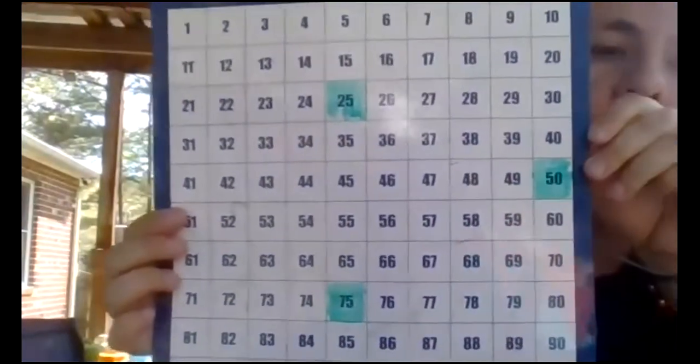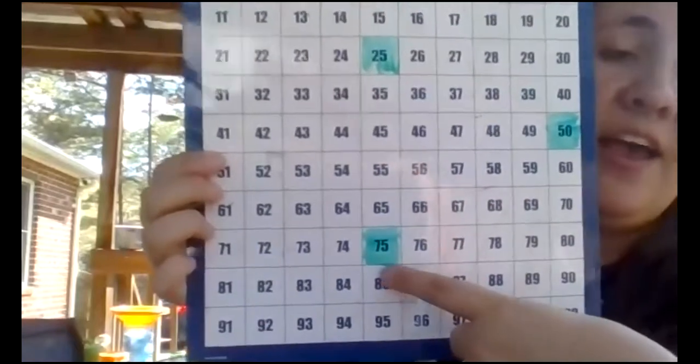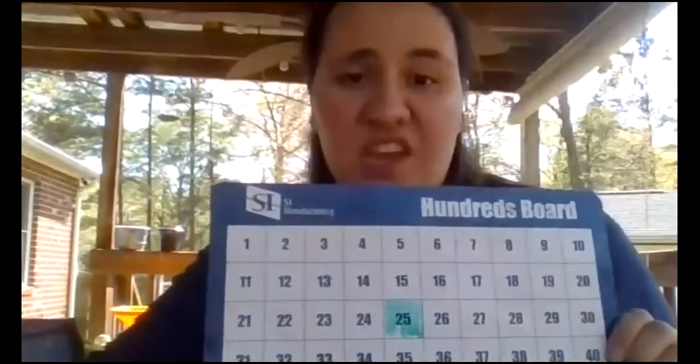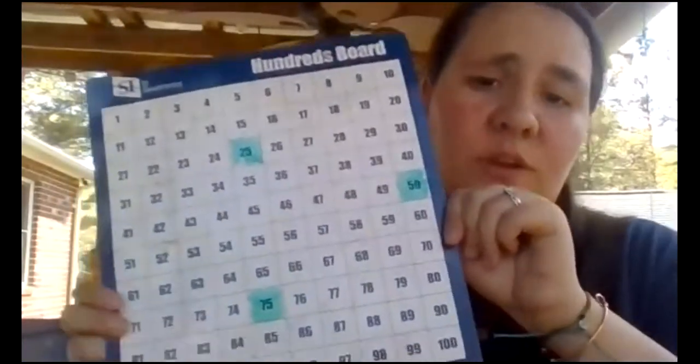75. Great job. So let me color that in. And you can do that at home with your color, whatever color you're using for quarters. Okay, so 25, 50, 75. Now I'm going to add 1 more. Let's see if we can get to 100, because remember, 100 equals $1. So we're trying to see how many quarters we need to get to $1.